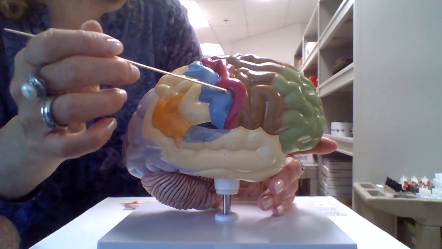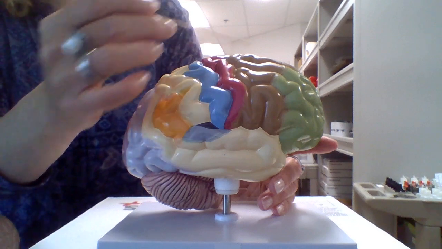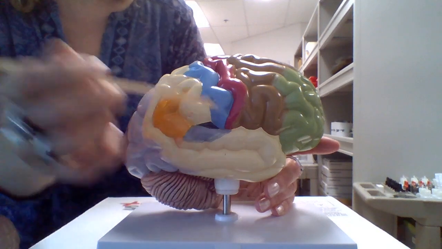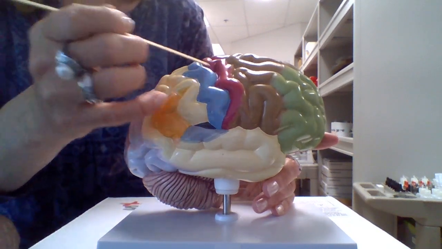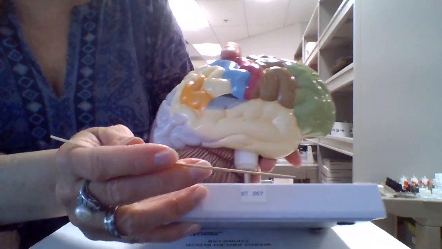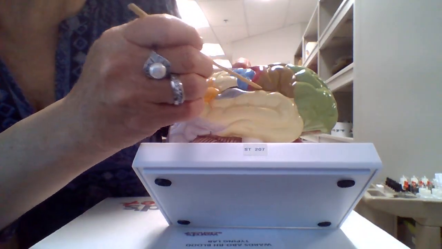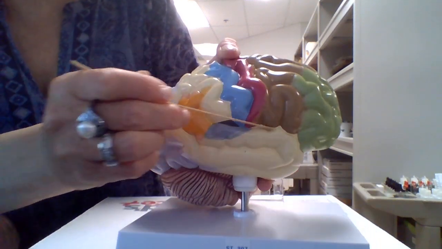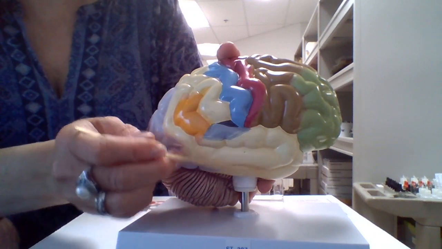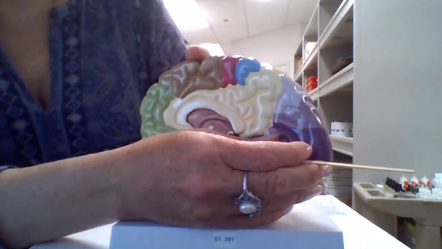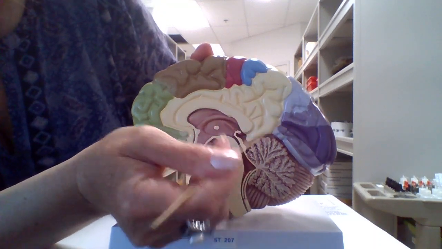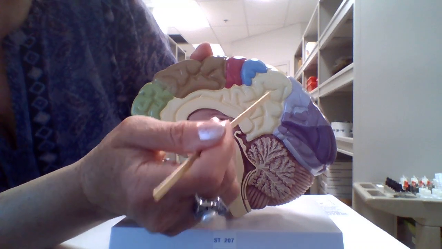We also use these landmarks to separate cerebral cortex into different lobes. So this line over here, right in the middle, is called central sulcus, and central sulcus separates frontal lobe from parietal lobe. Now we have another sulcus over here, and we call it lateral sulcus, and it separates parietal and frontal lobe from temporal lobe.